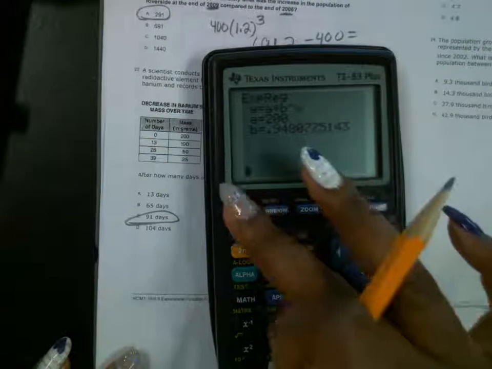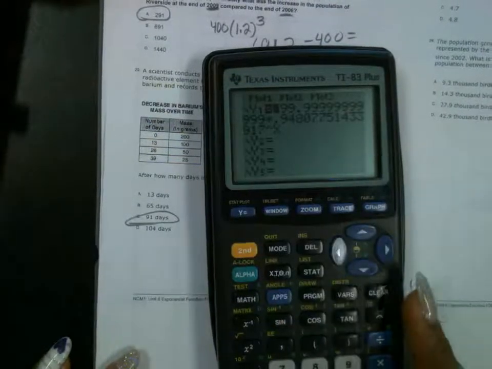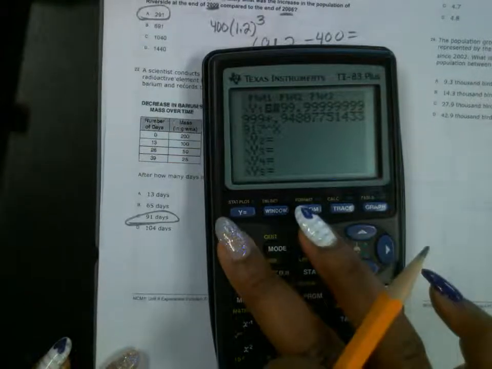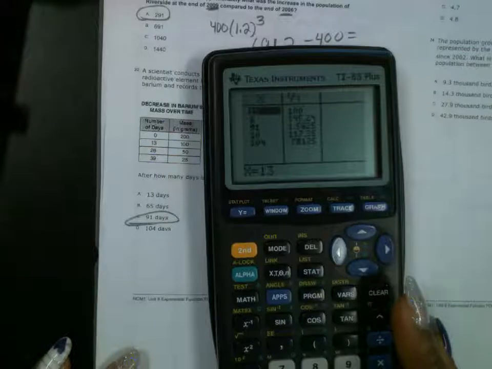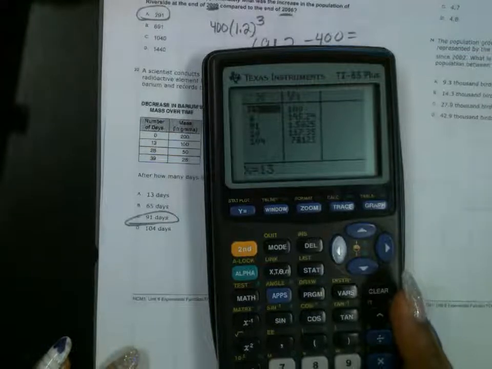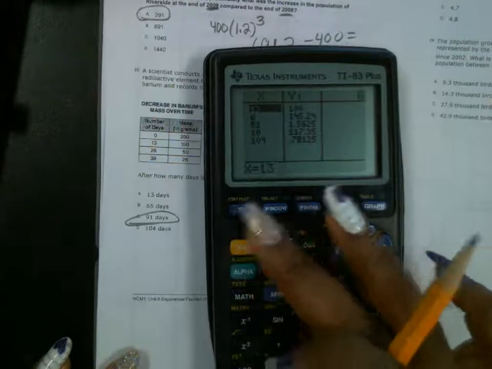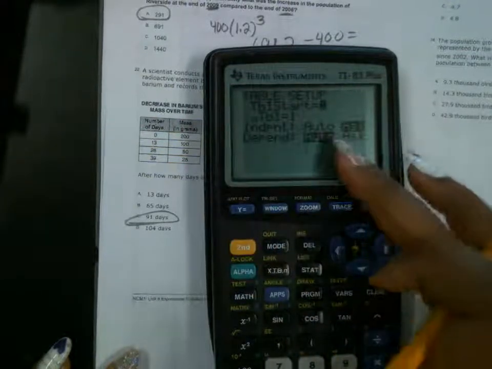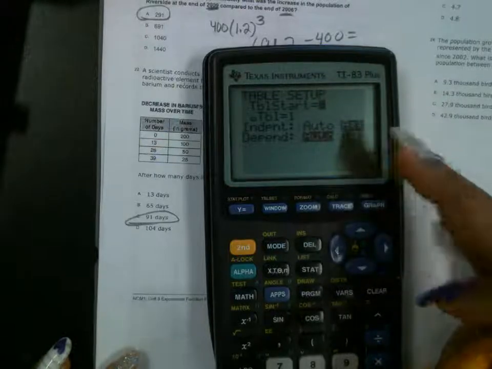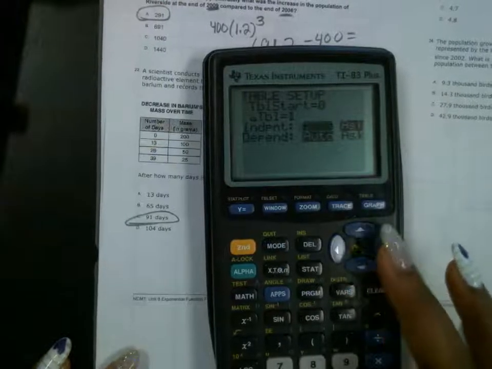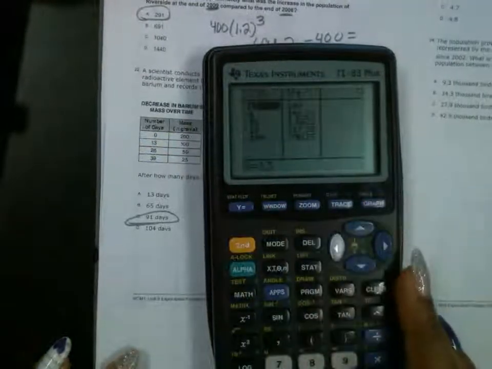Okay, and then I went second graph to view the function table. And if you want to type in your X values, you press second window, and you see right here where it says auto, switch it from auto to X and press enter on X. And that will allow you to type in your X values.